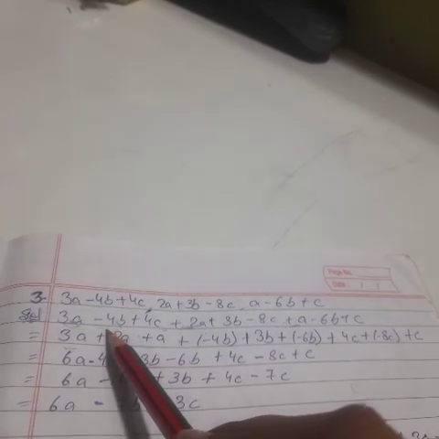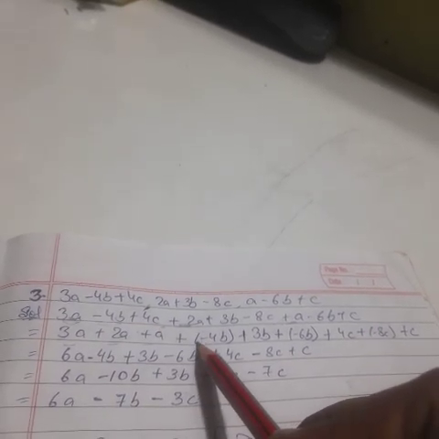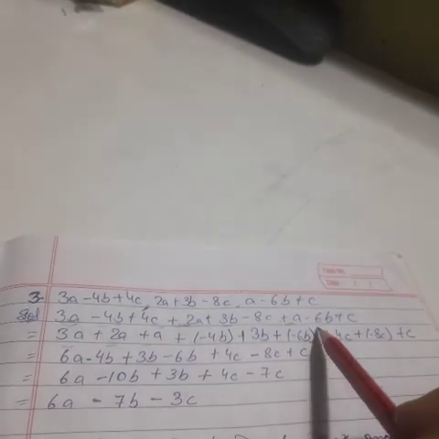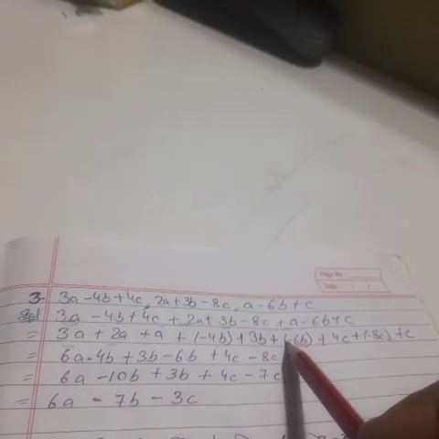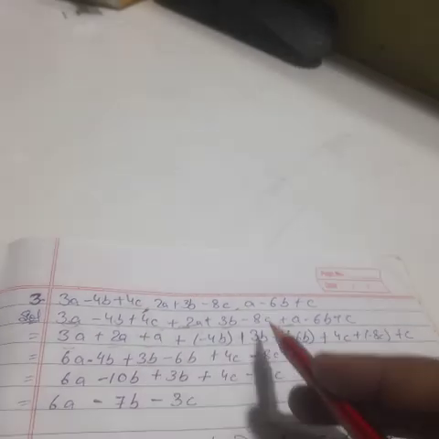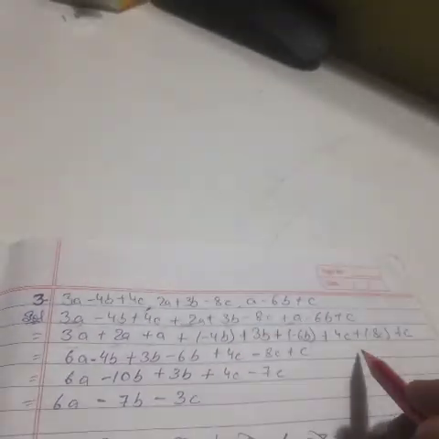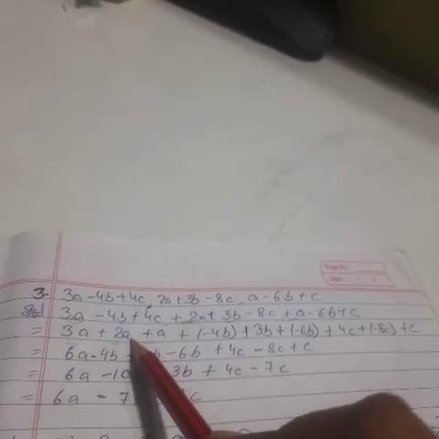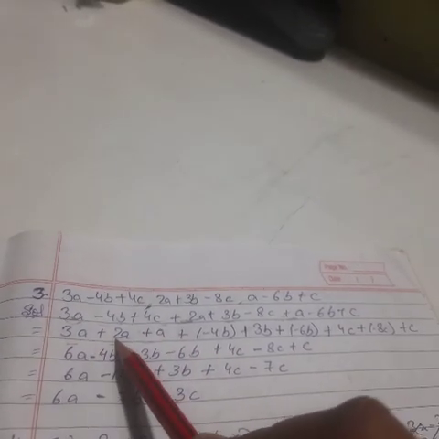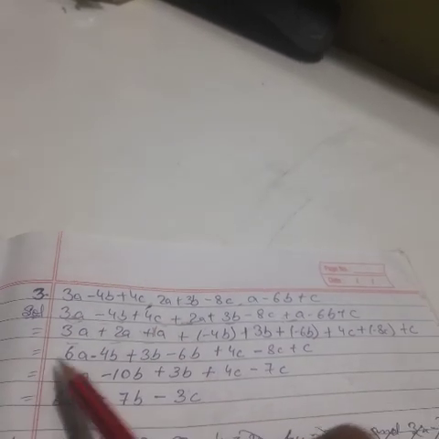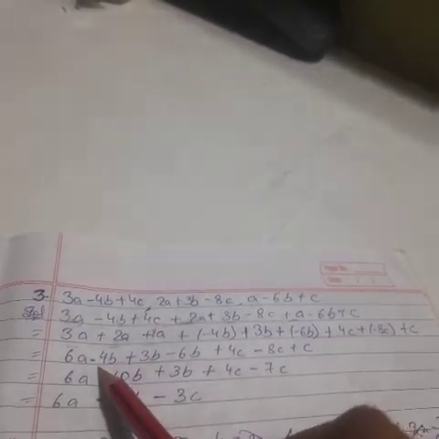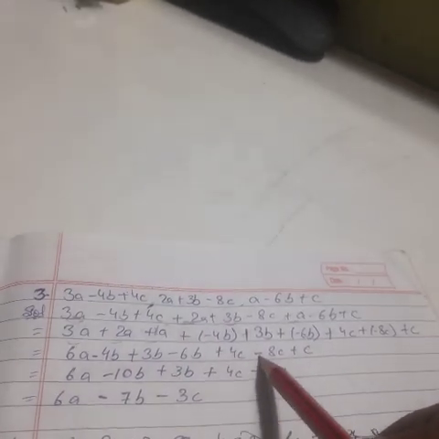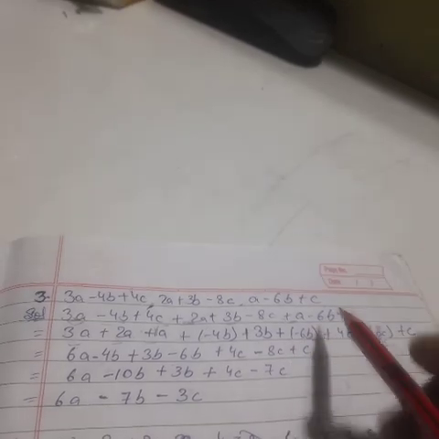Okay, now minus 4b in a bracket because it's a negative and we are adding a positive sign. Then 3b here, minus 6b, that's why in a bracket minus 6b. Now let's see, 4c written, minus 8c in a bracket, and then c. Now let's solve this, bache. 3a plus 2a and plus a, 3 plus 2 is 5, plus 1 of this a will be 6a. Then plus minus minus 4b plus 3b plus minus minus 6b plus 4c plus minus minus 8c and then plus c.